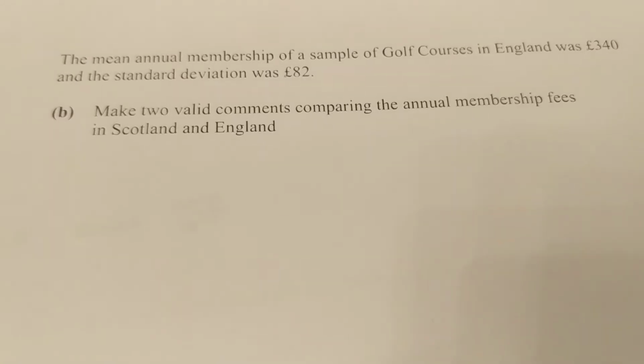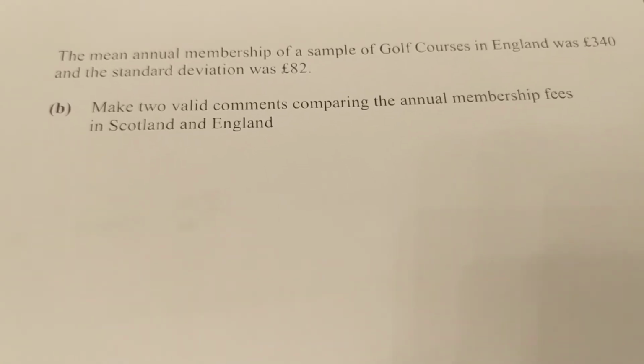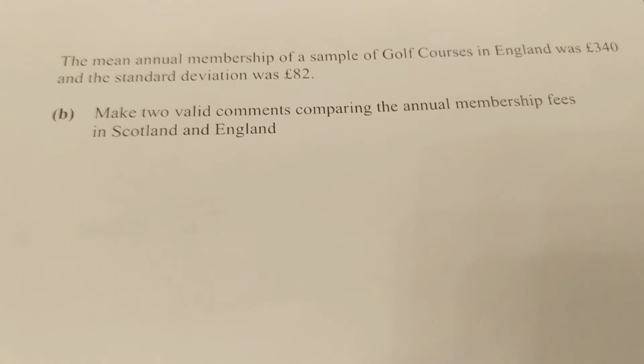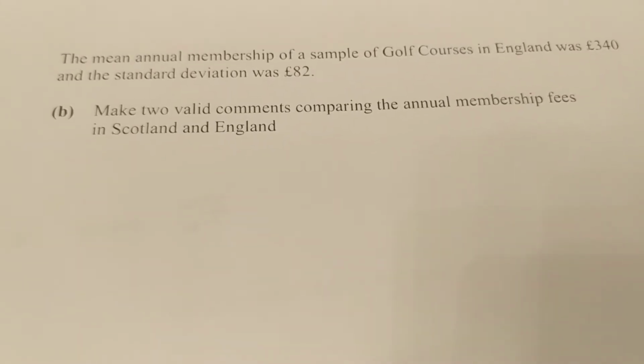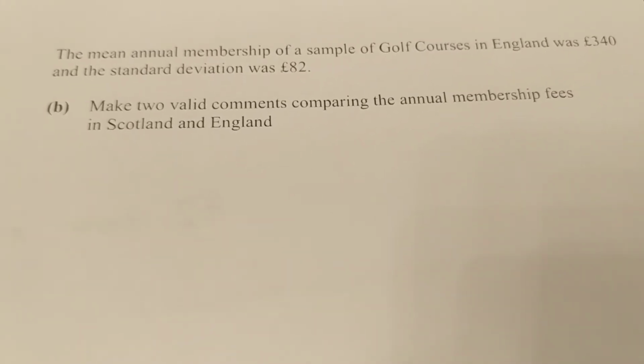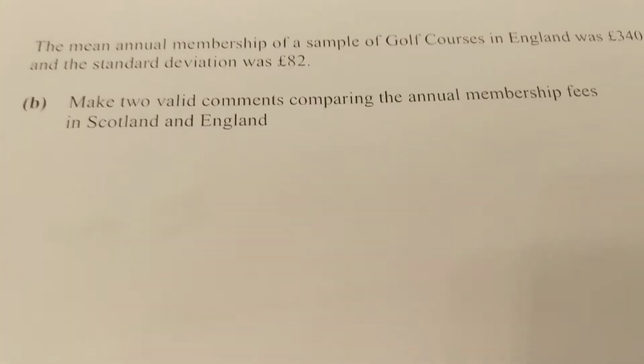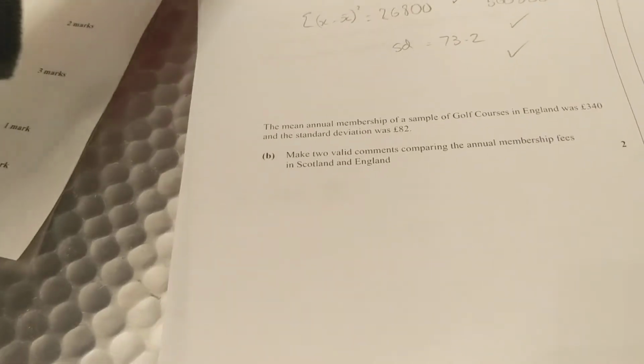So you had to mention the context and you had to have your statement the right way round, if that makes sense. Any further questions about that comment, please just ask. Alright, that's standard deviation.